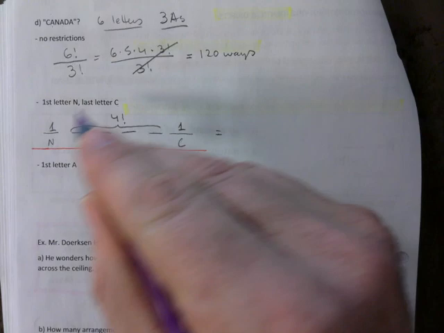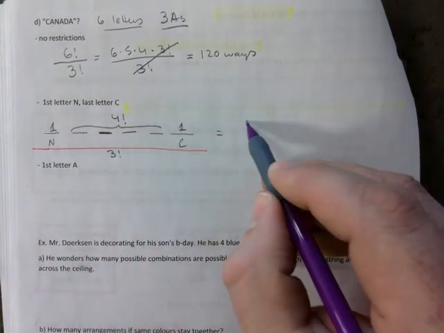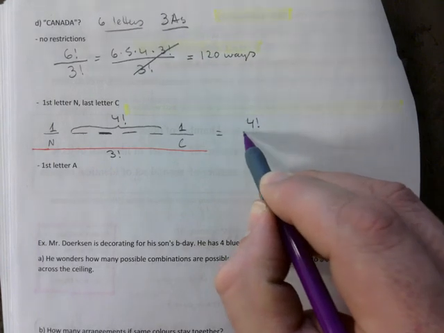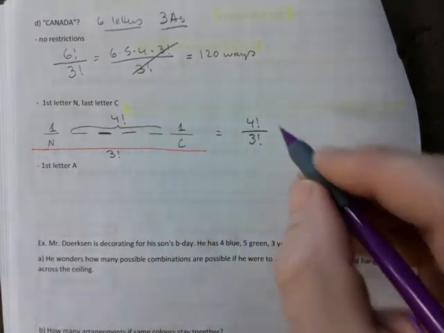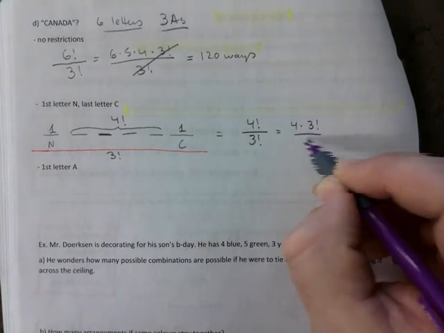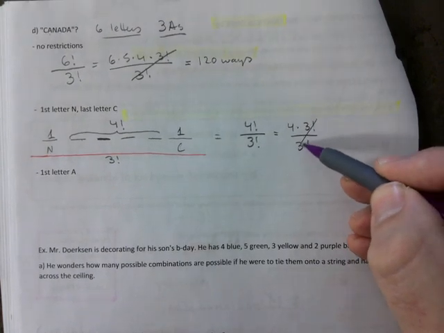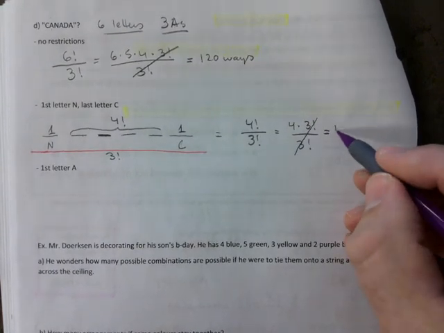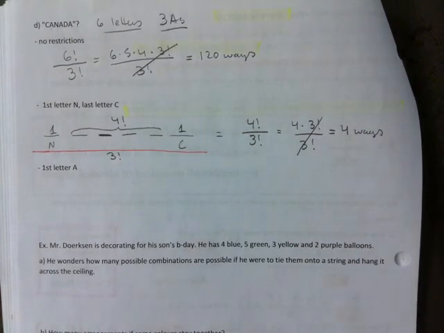So this all simplifies to, 1 times 1 doesn't really matter. So it really just comes down to 4 factorial over 3 factorial. And this is 4 times 3 factorial if you break down the top, 3 factorial on the bottom, if you leave the bottom like that, and you're left with 4 ways to arrange that. Okay.